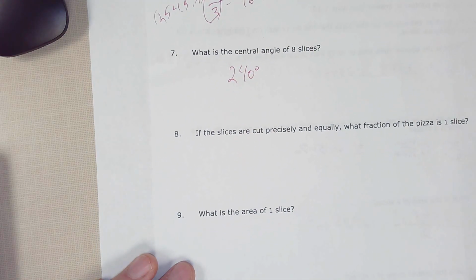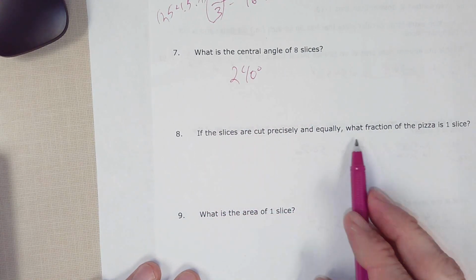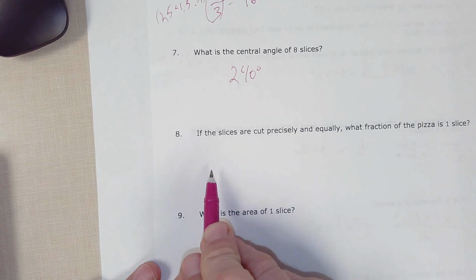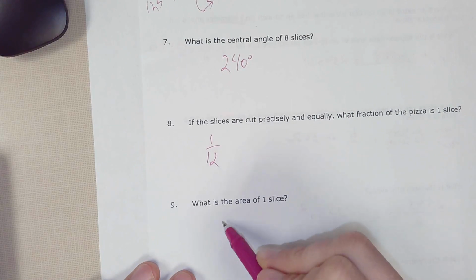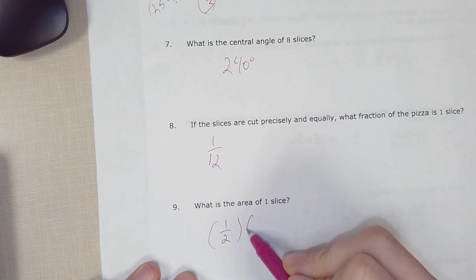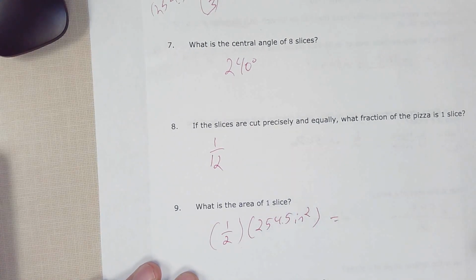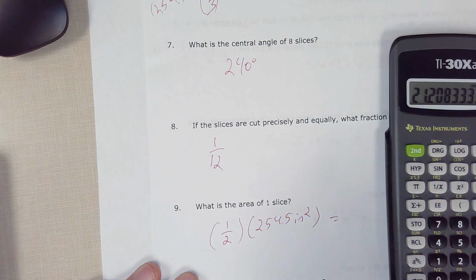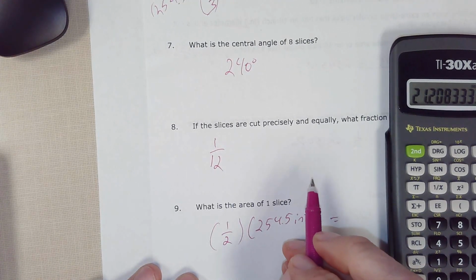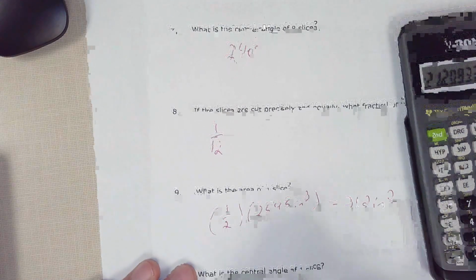And then if it was cut into 1 slice, what is 1 slice? 1 slice would be 1/12. The area is 1/12 of 254.5 inches squared: 254.5 times 1, divided by 12, equals 21.2 inches squared, and the central angle is 30 degrees.